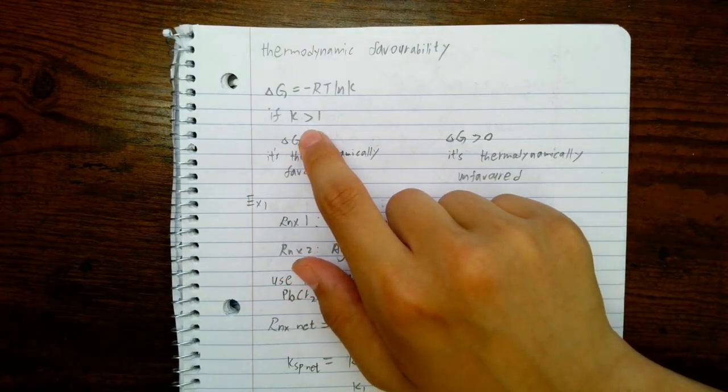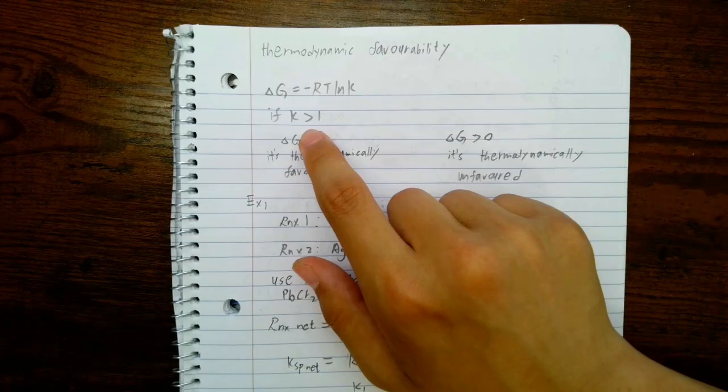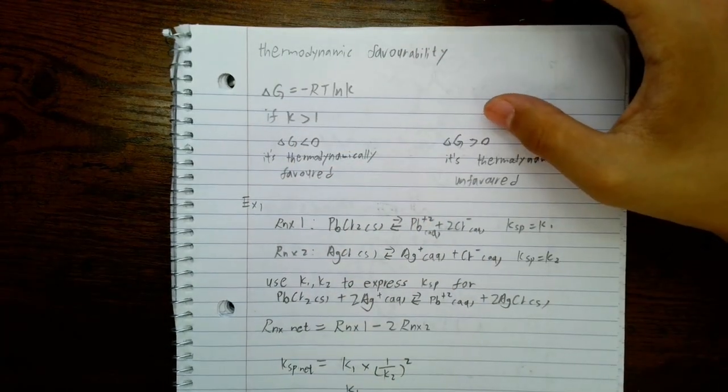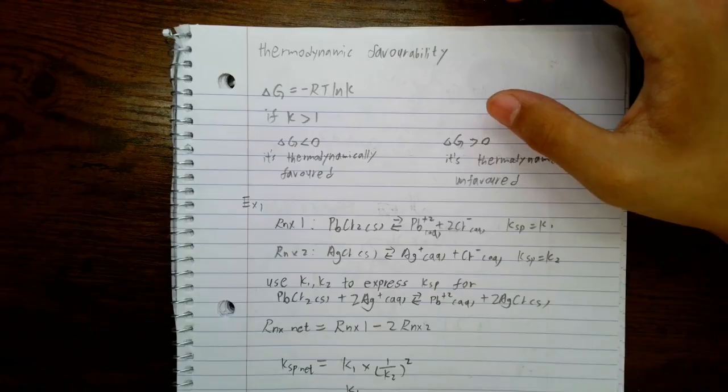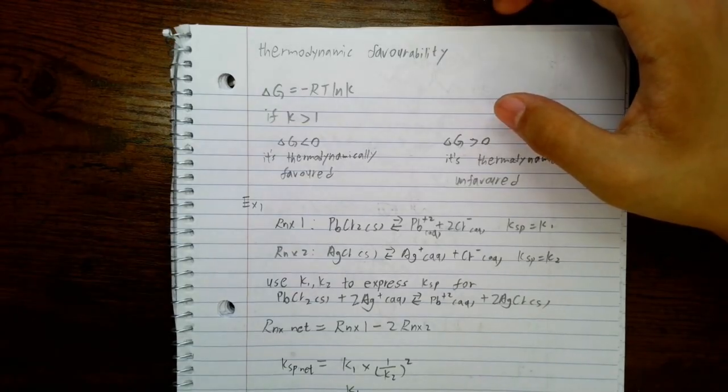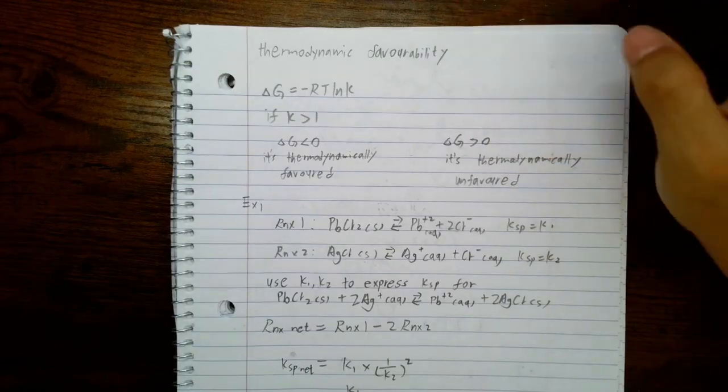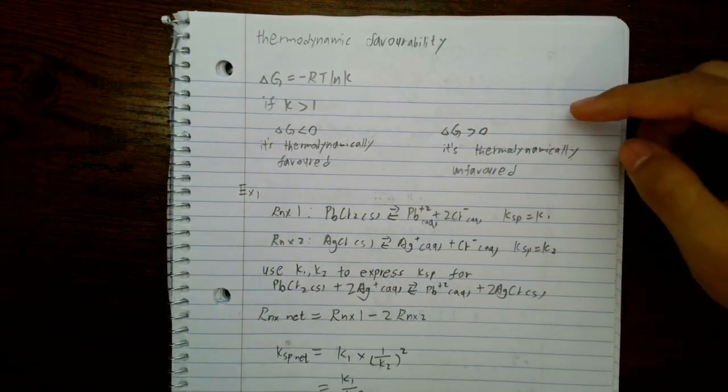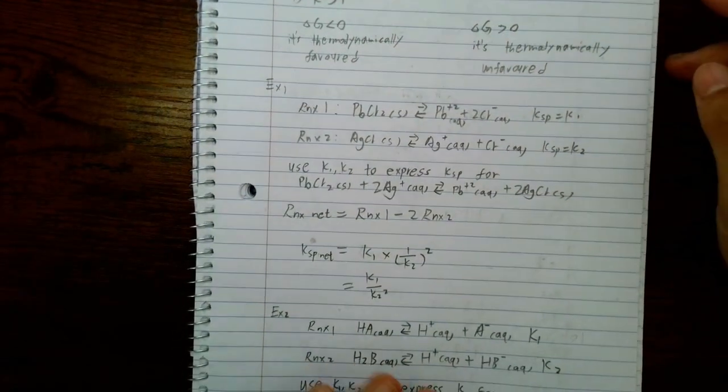That means we will be producing more product by default under the equilibrium rules. If this is less than 1, that means the forward reaction is unfavored. That means you need to help it by adding some kind of substance to keep the reaction going. It's not equilibrium favored. That's basically what this formula is saying.